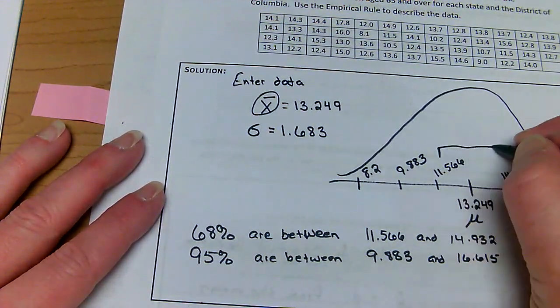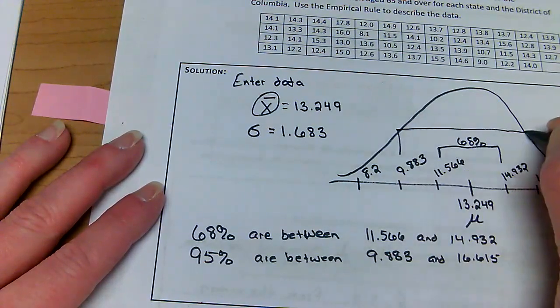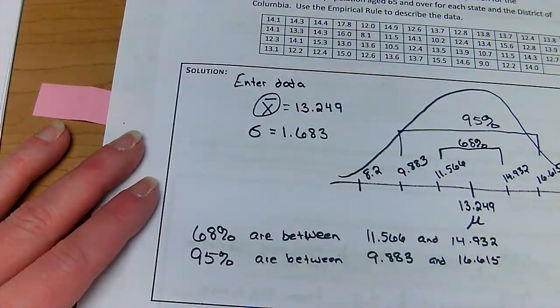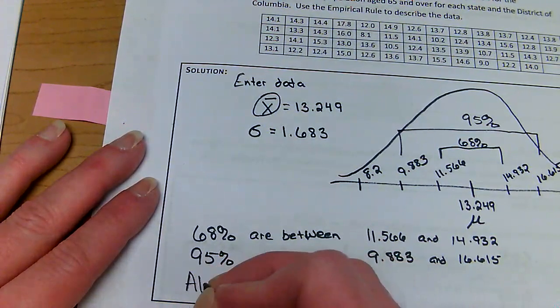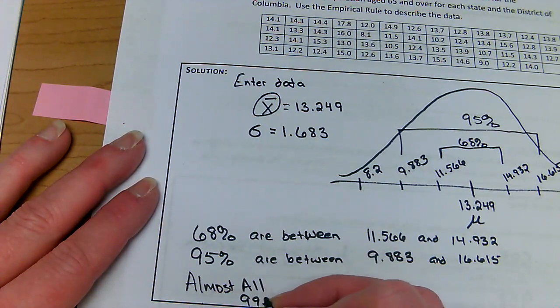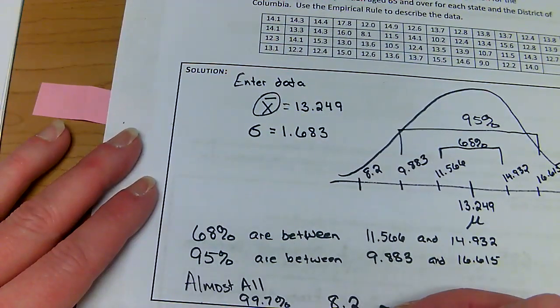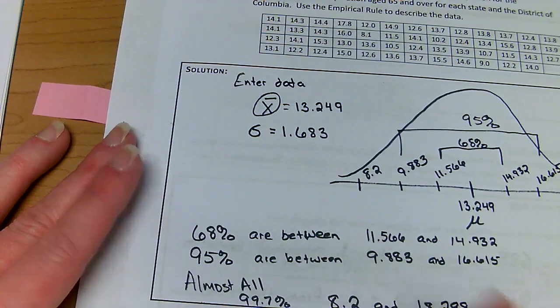So here to here is 68%. Here to here is 95%. And then almost everyone, almost all, I mean 99.7%, that is almost everybody, would be between 8.2 and 18.298, or 18.3.